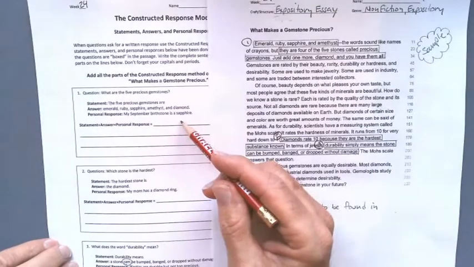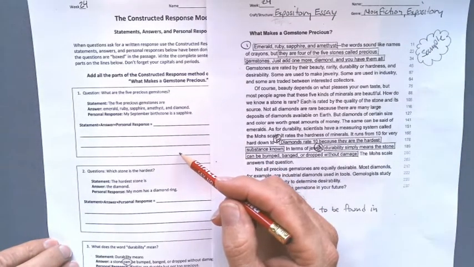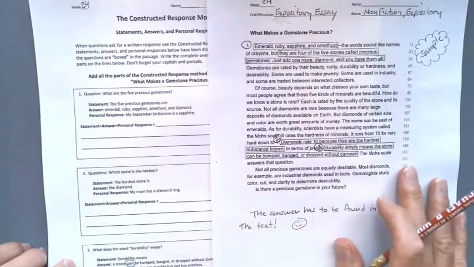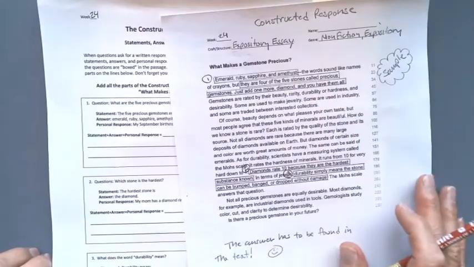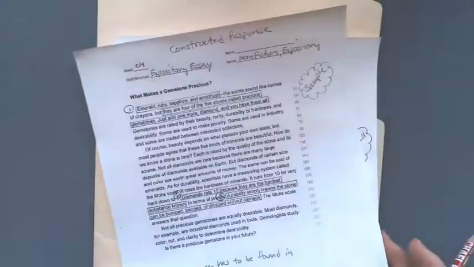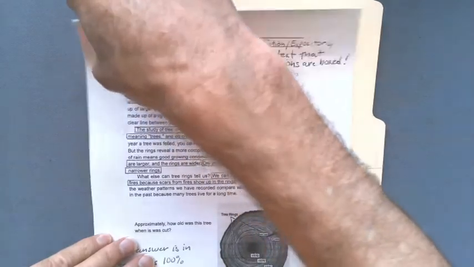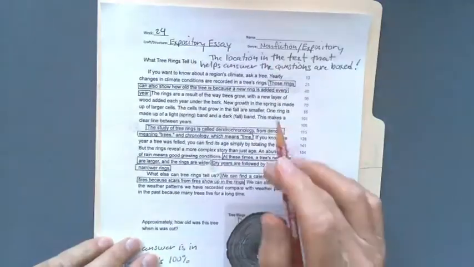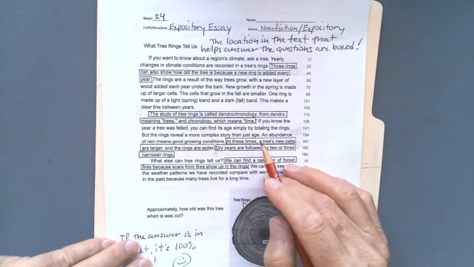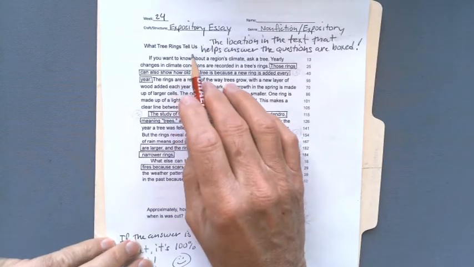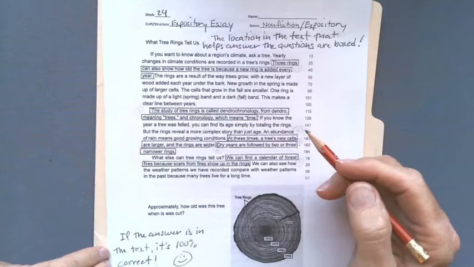You just have to write the constructed response down here and include it as a complete answer. So that's the easy part. The second part, you have a passage that we've read before, what tree rings tell us, okay?